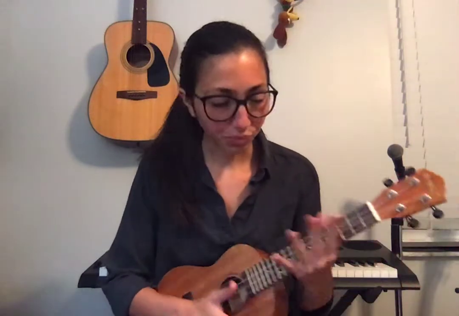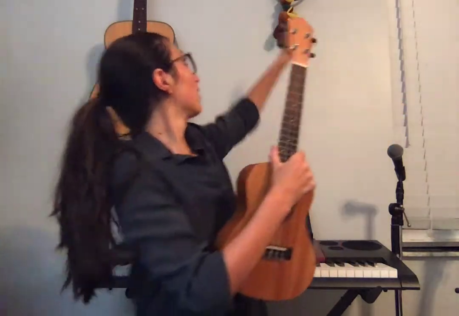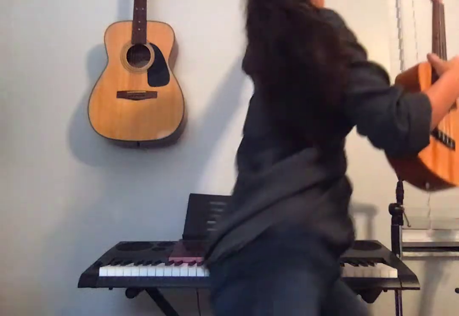Like the violin, with the ukulele, in order to create our rhythm, I don't use a bow. I use my hand. Now, when you use your hand, it's called strumming. I'm sorry, I did not realize my big ears were right here. It is called strumming. And when you strum, you create your own rhythm.